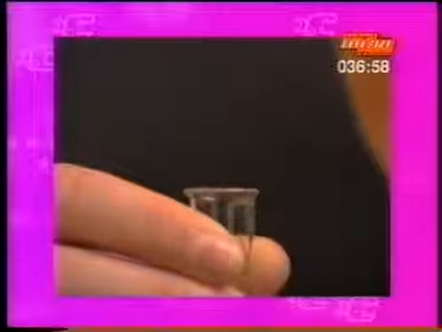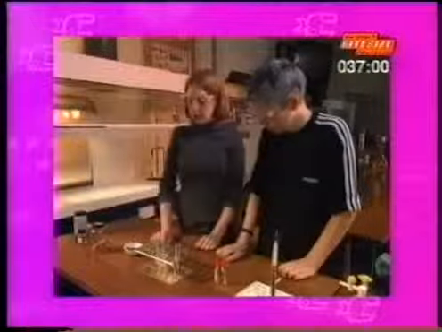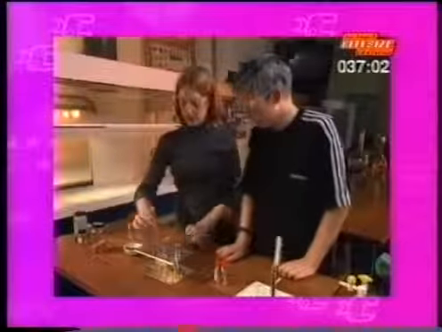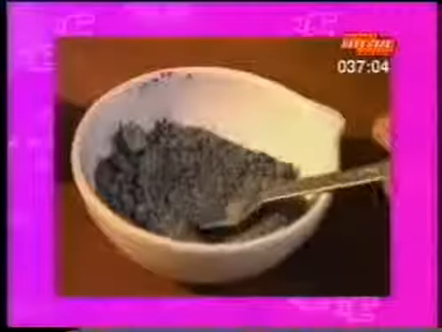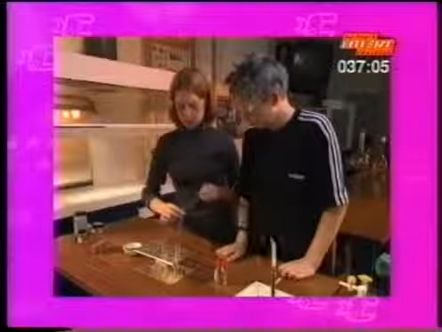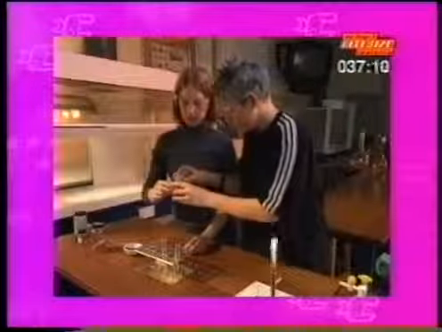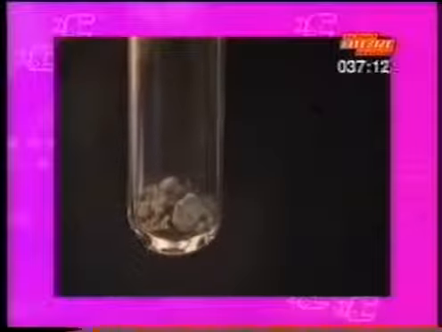Ready? Now let's try zinc. Okay. Powdered zinc is used, and again with dilute hydrochloric acid, the reaction is far less vigorous, but hydrogen gas can still be tested for.